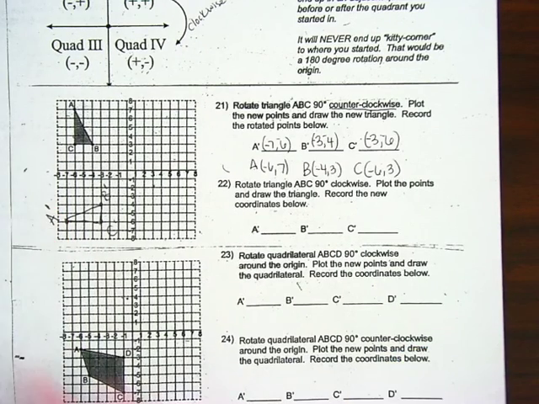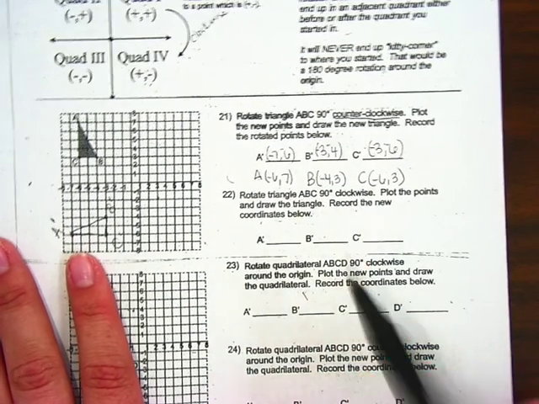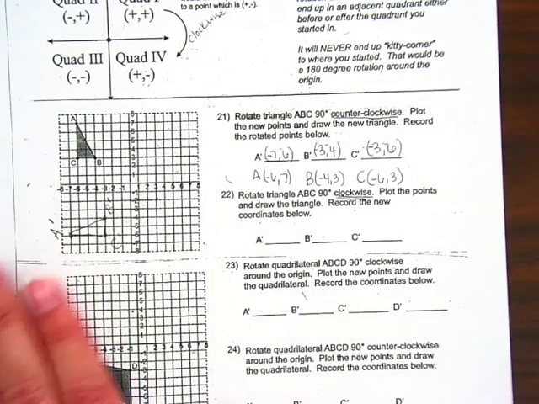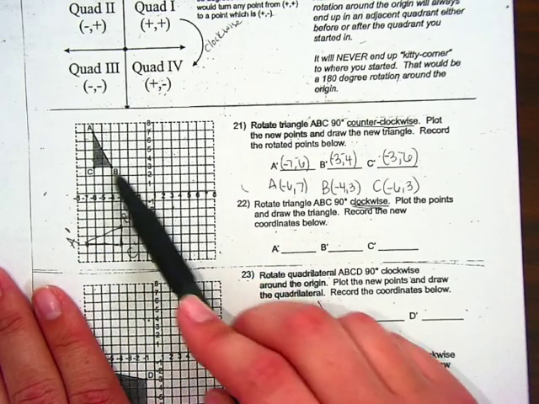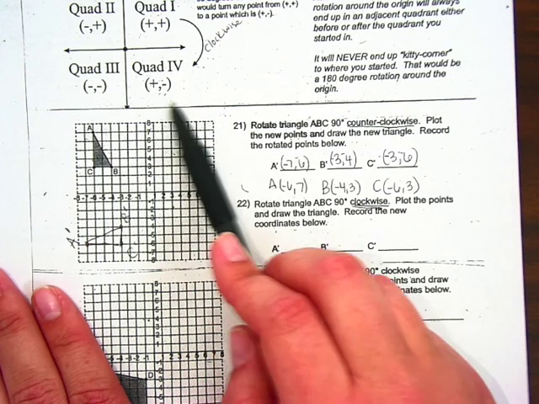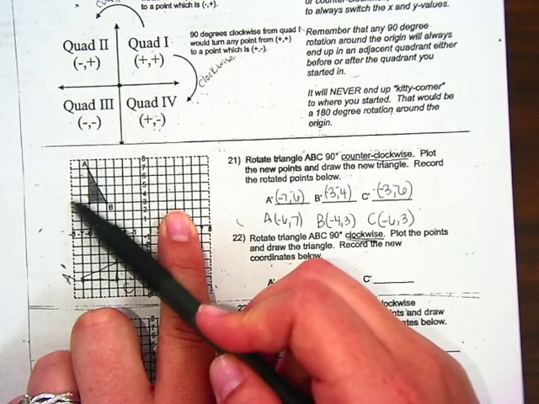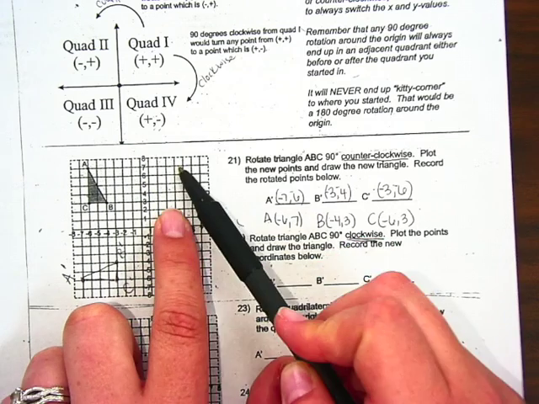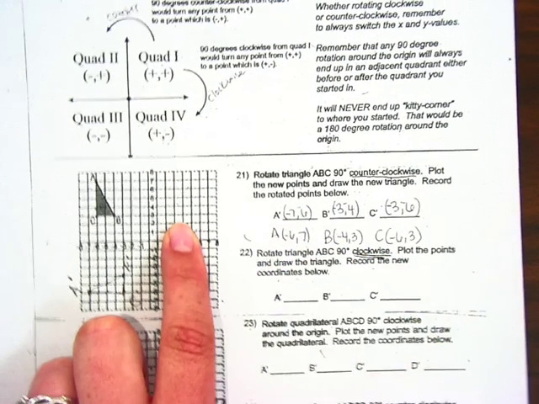So now we're going to do the same points, A, B, and C, except we're going to go clockwise. So instead of starting at the top and going the opposite way down my clock, I'm actually going to start at the top and go to the right side. So I'm going to end up in this quadrant. So notice how going from here over, that's going to leave me in the plus, plus, or positive, positive.